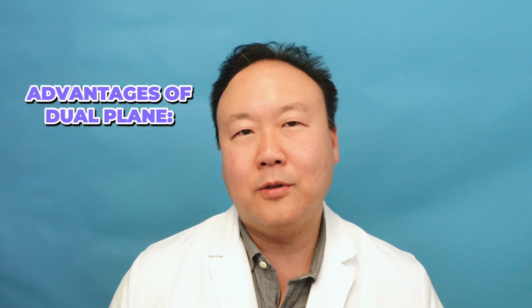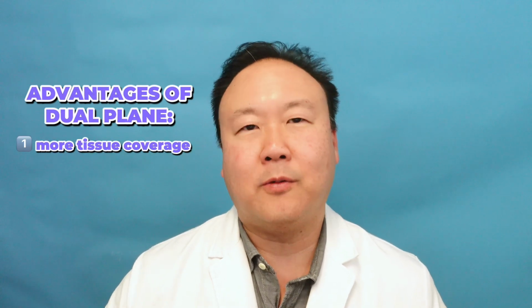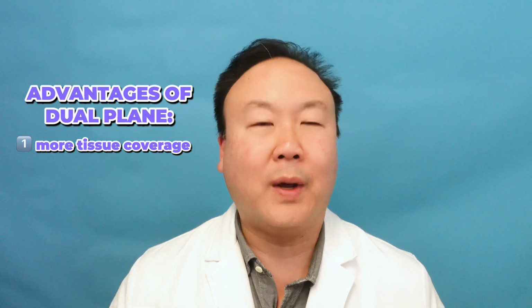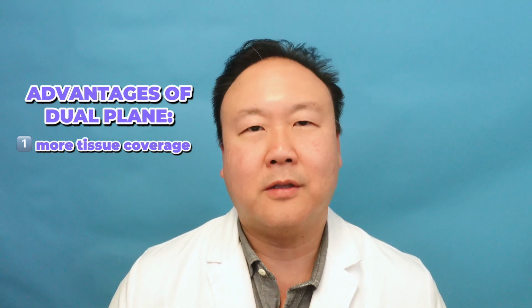This is why we as plastic surgeons call it dual plane, and this is why you as a consumer have no concept as to what we're talking about. But essentially, that's what we're talking about. The dual plane has a bunch of advantages, including a little more tissue coverage, because relying on the skin, breast tissue, and muscle to cover your implant, there's a little more padding there.